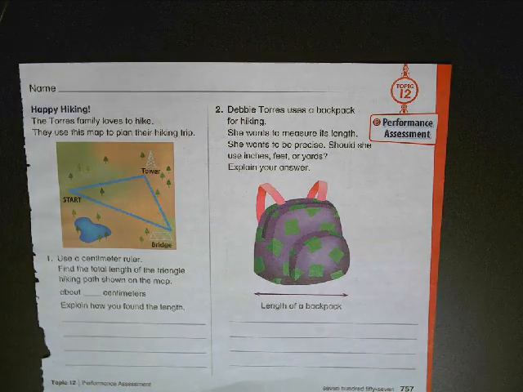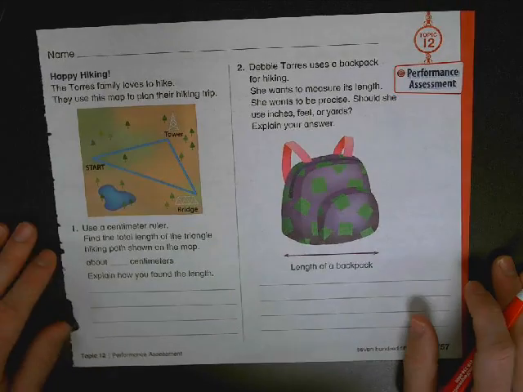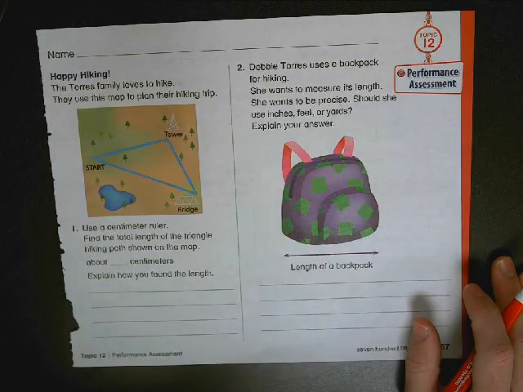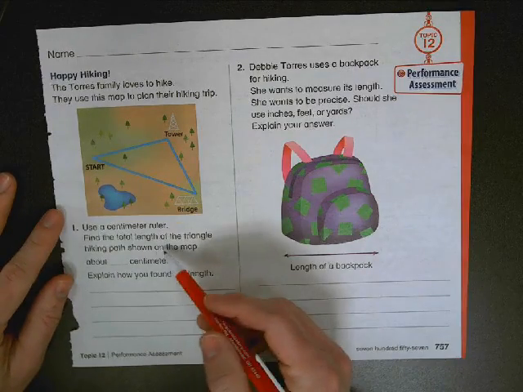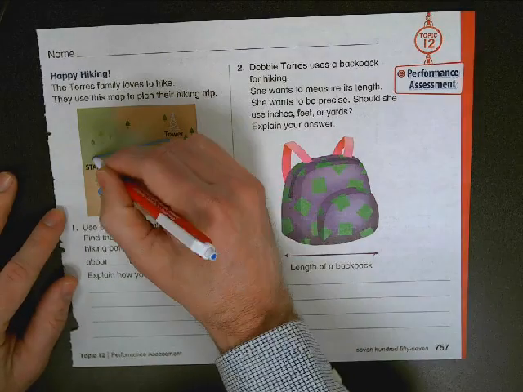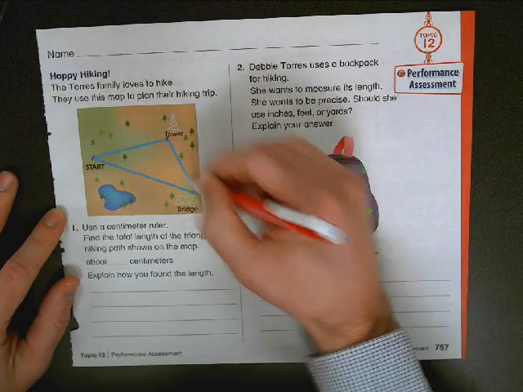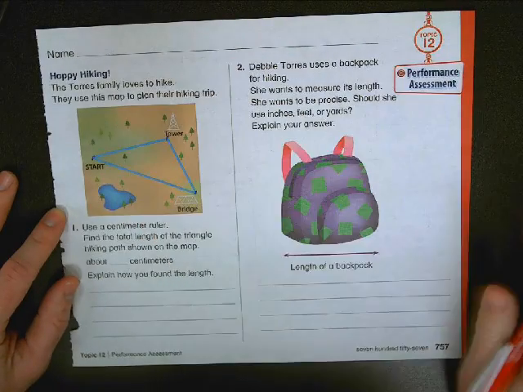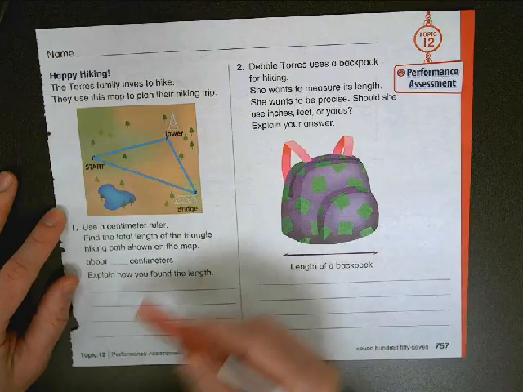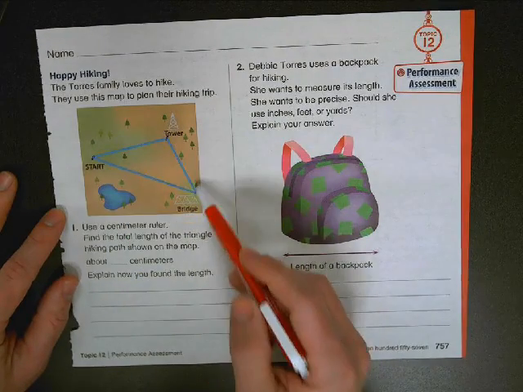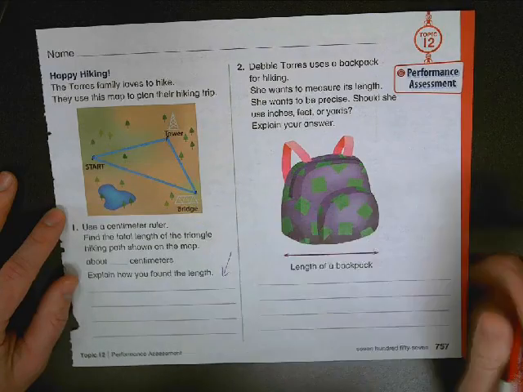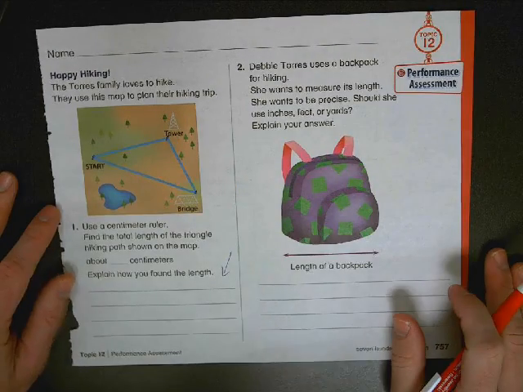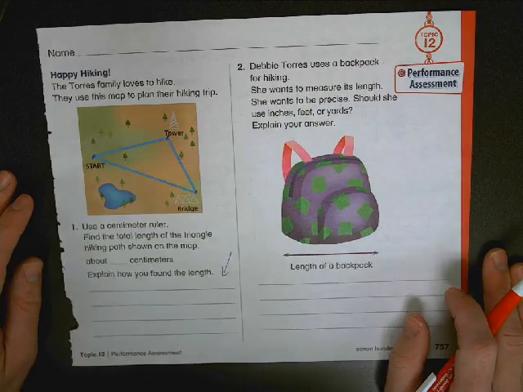Last but not least, 757. Performance assessment. The Torres family loves to hike. They use this map to plan their hiking trip. Use a centimeter rule and find the total length of the triangle. So you got to measure from here to here, here to here, and here to here. And then explain how you found it. Well, I measured from the start to the tower to the bridge, and the bridge back to the start. That's how you explain how you found the measurements. You got total centimeters, add all 3 of those lengths up.